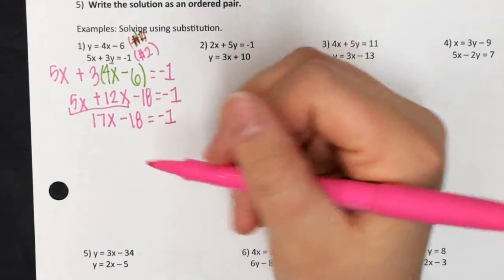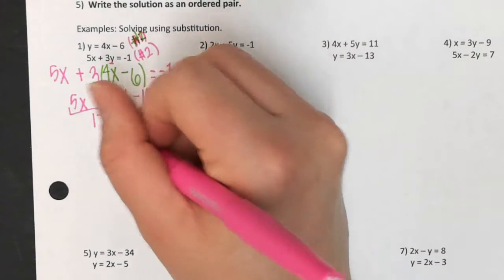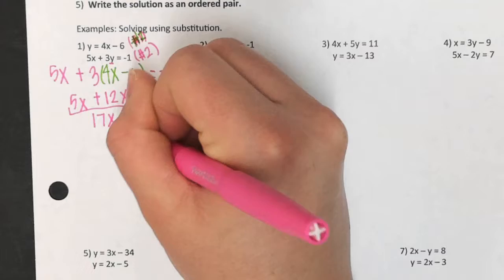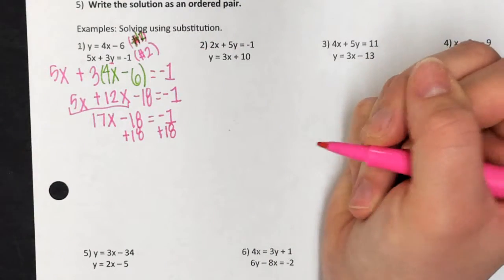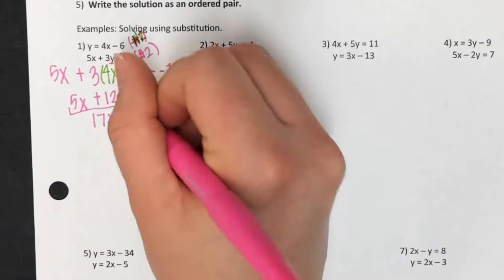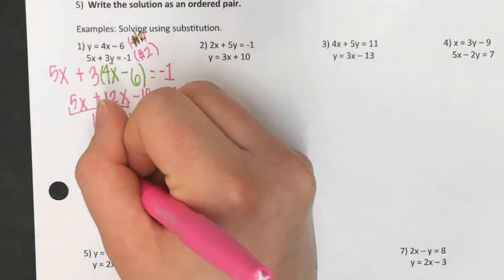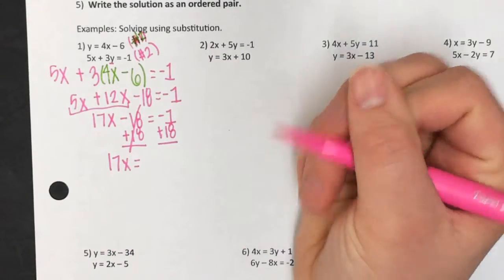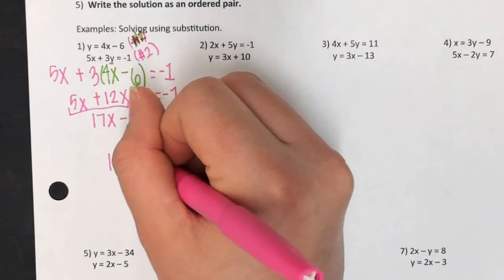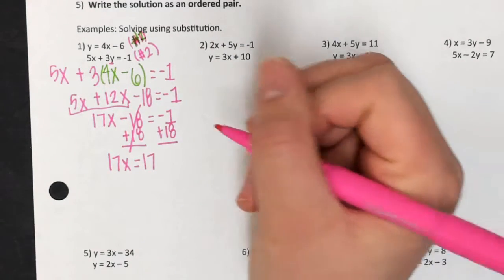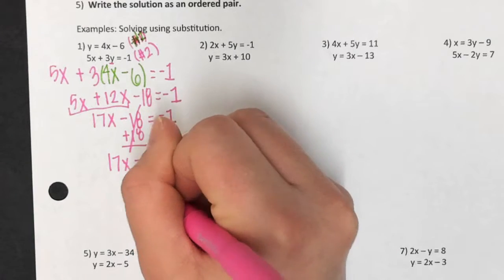Alright, how do I get rid of 18? Not subtract, but add. Do the inverse. Now I'm doing the inverse because I have to cross the equal sign. So add 18. 17x equals negative 1 plus 18, which is positive 17. So when I divide both sides by 17, I get x is equal to 1.